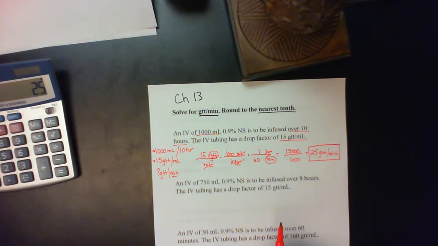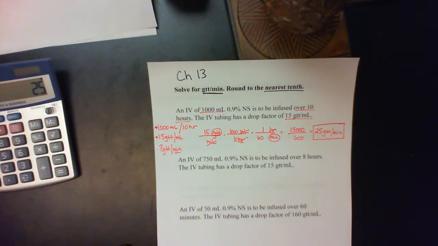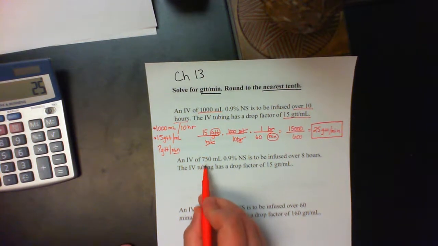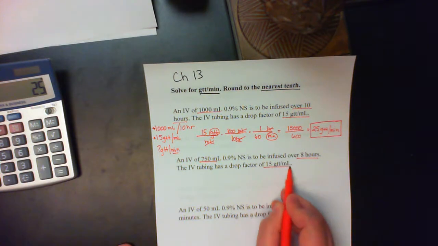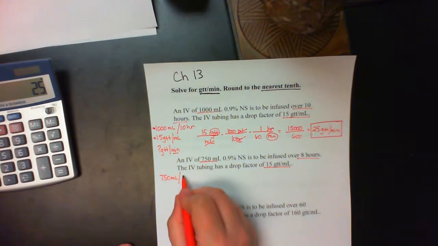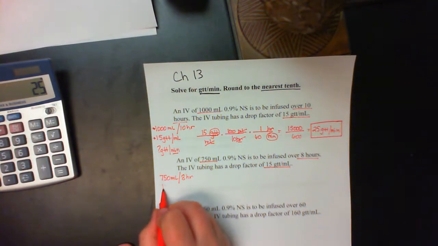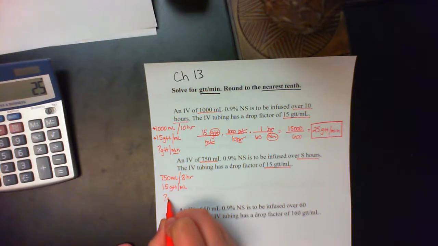Okay, so next I'm going to go ahead and do a few of these because you will see these a lot on not only your homework, but also your exam for the week, and then also your final exam. So in this case, 750 milliliters of normal saline is to be infused over 8 hours, and our drop factor is 15 drops per milliliter. And again we're solving for drops per minute.